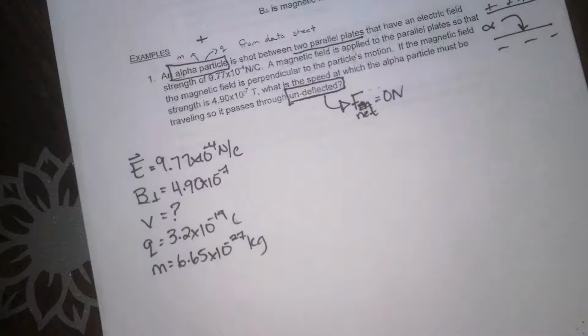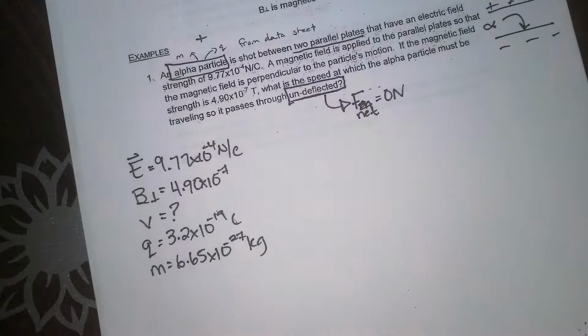Okay. All right. It's asking us to find the speed. So in order for us to calculate speed, we know that we see that here.